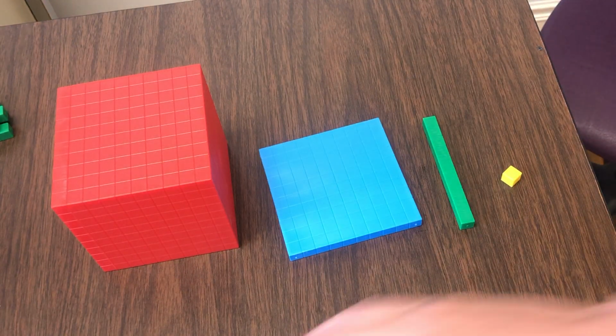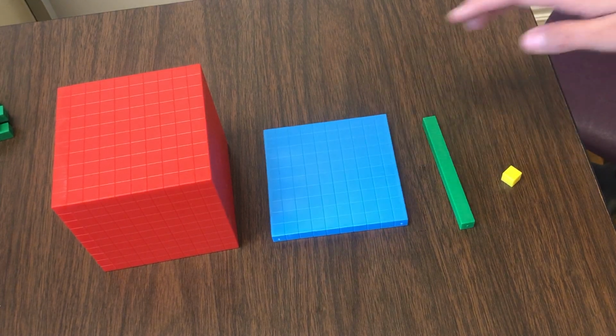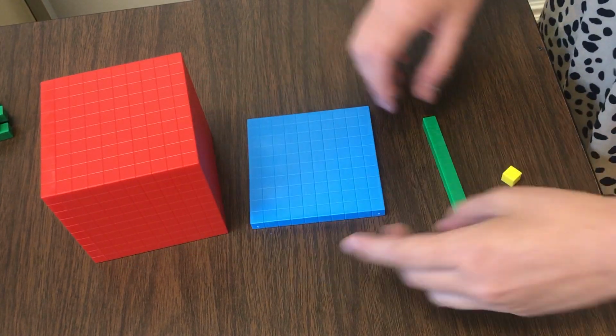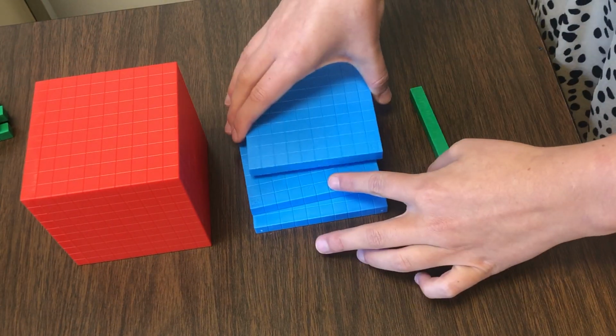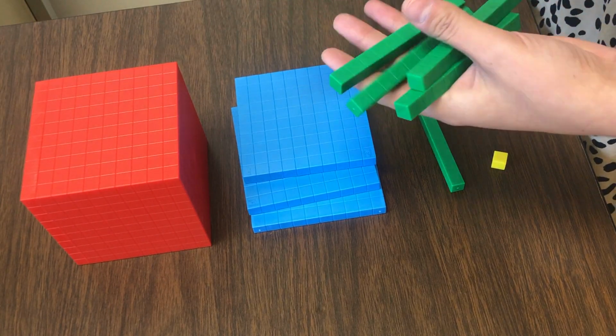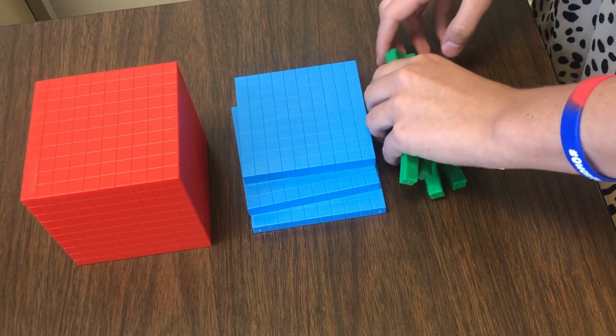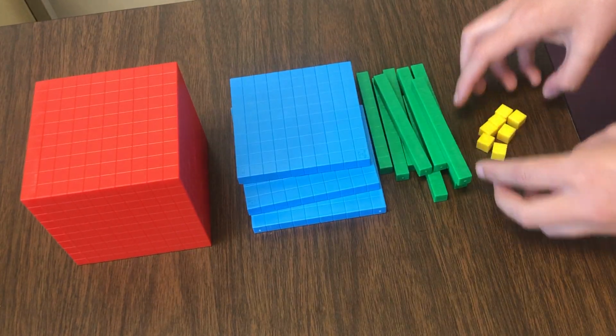Very good. And we can do something real quick just to get your brain rolling before we get into the important stuff with our decimal place value. We have 1,000. Let's make that 300. And then we're going to put some ones. All right.